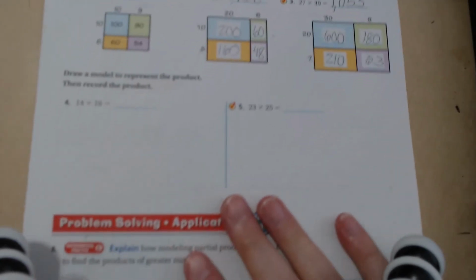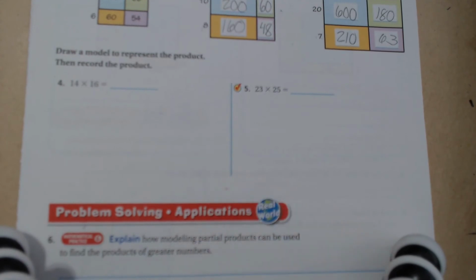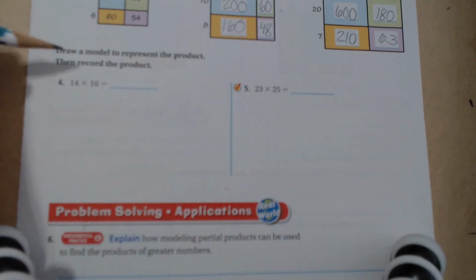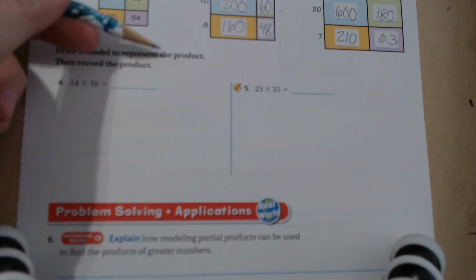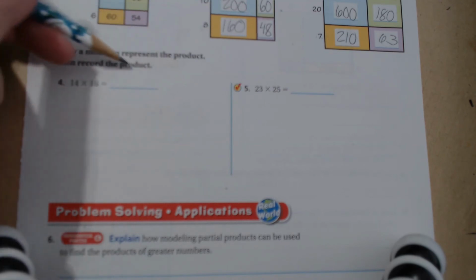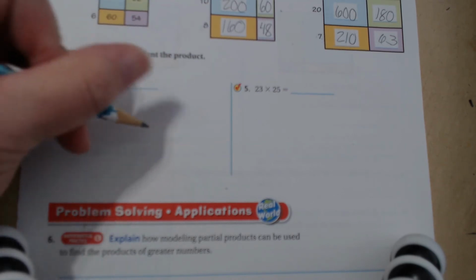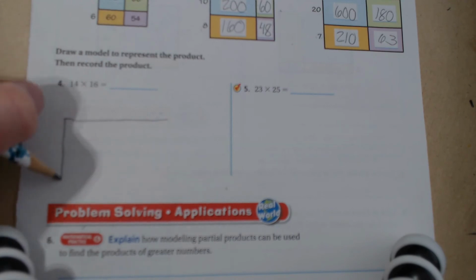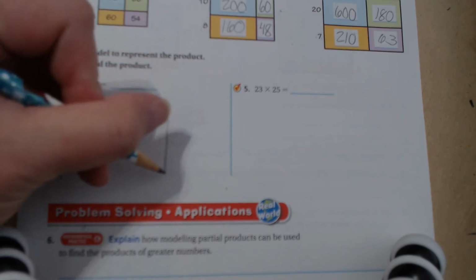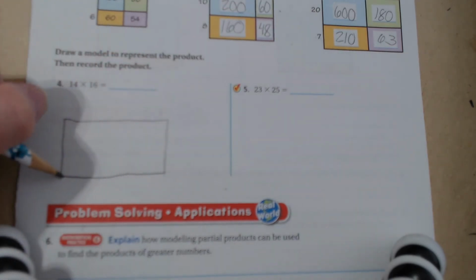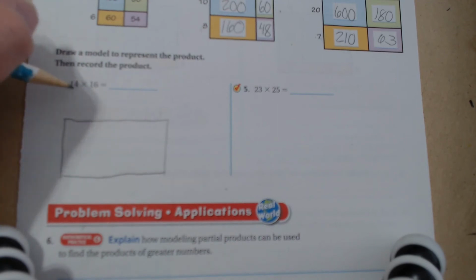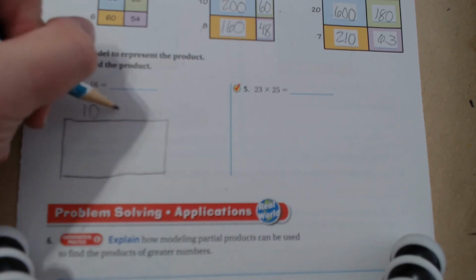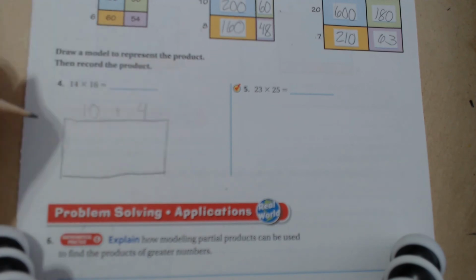Okay, next problem. Draw and model to represent the product, then record the product. I'm going to draw myself a lovely block array. And I'm going to think 14, 10 plus 4. 16, 10 plus 6.